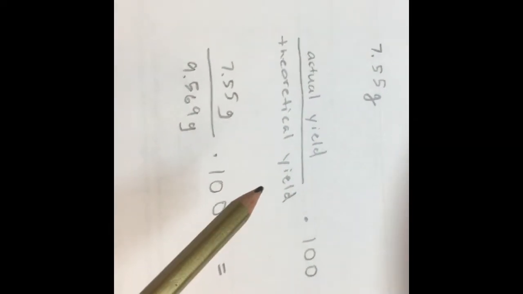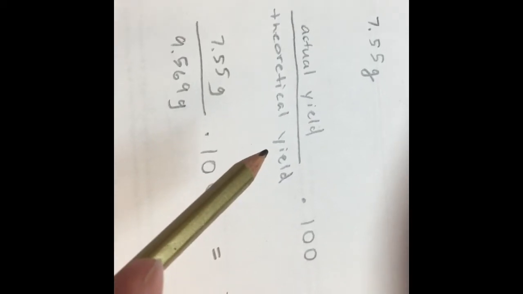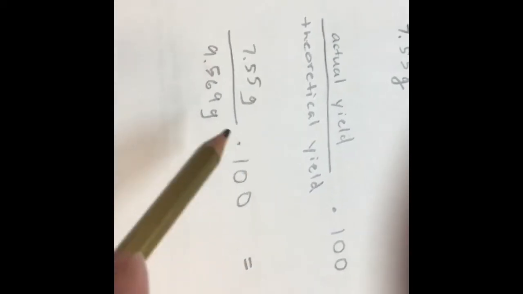So zoom out and take a quick look at that. Right, next we need to calculate the actual yield. We massed the alum after its solid precipitate, 7.55 grams. The formula to figure out the percent yield is actual yield divided by theoretical yield times 100. Our actual yield was 7.55 grams over 9.56 grams, according to right here, if you remember, 9.56 grams. That was the theoretical yield.